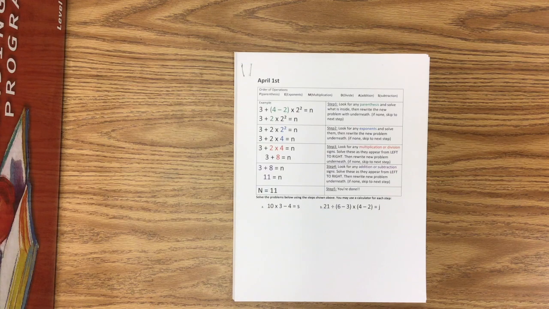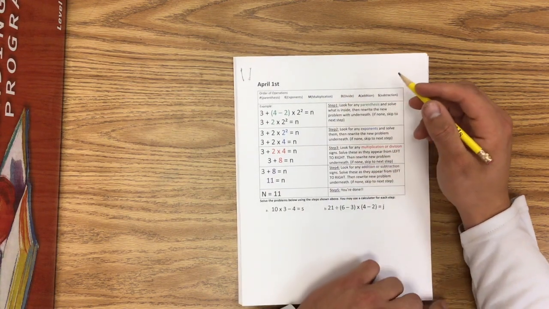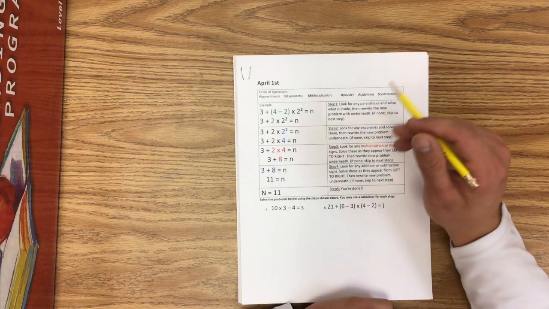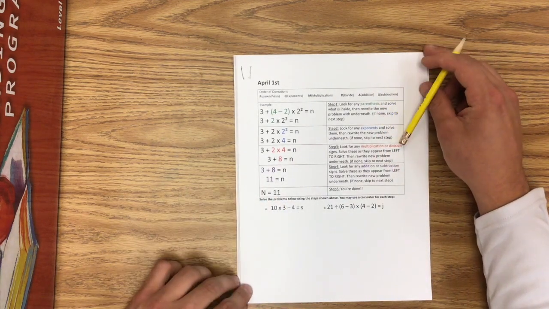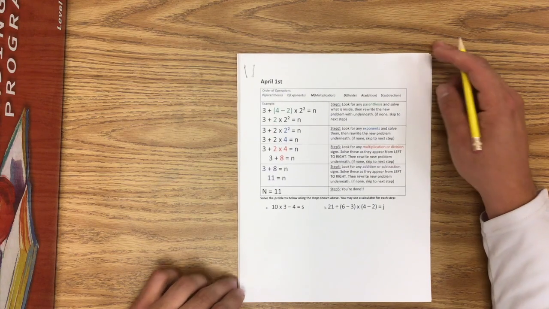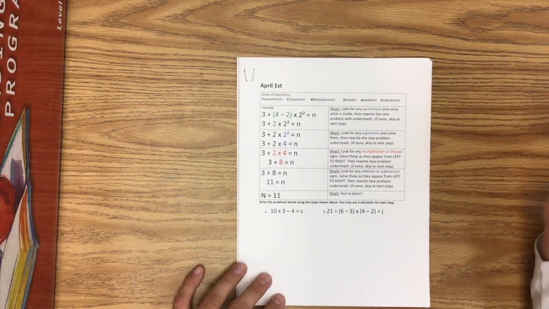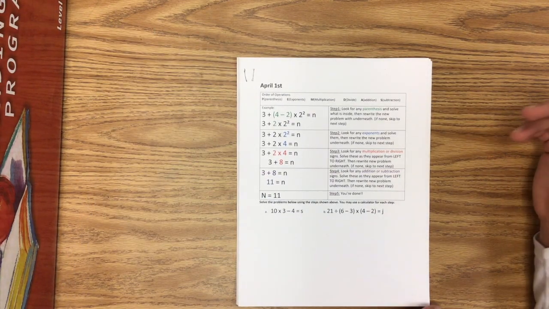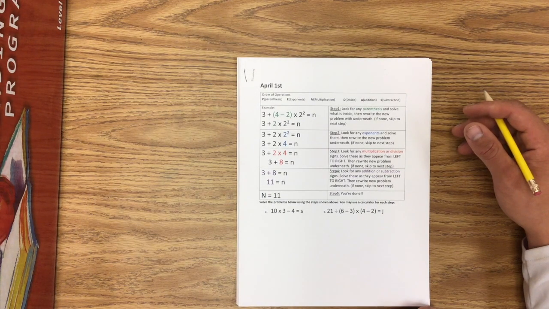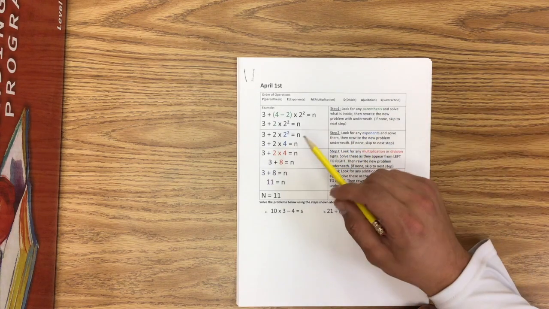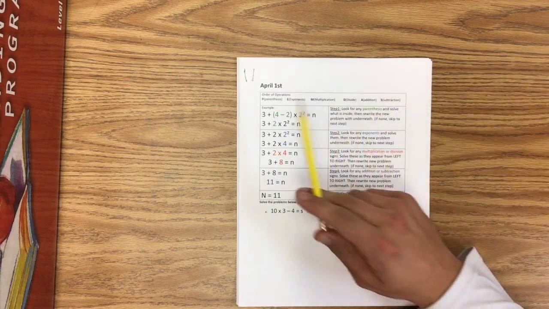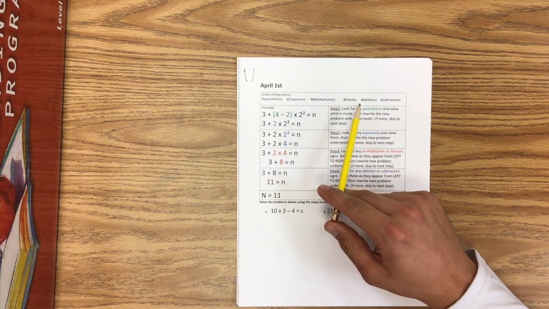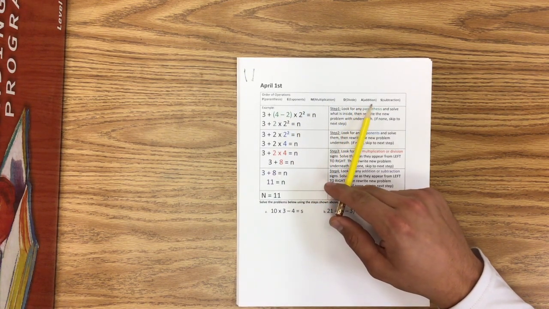Hello, everybody. April 1st for algebra. Now, for the fourth 9 weeks, this last quarter, we're going to be doing a lot of review of what we've learned during the year. Usually this is for testing, but now it's a great time to go over some of the things we learned while we're at home.